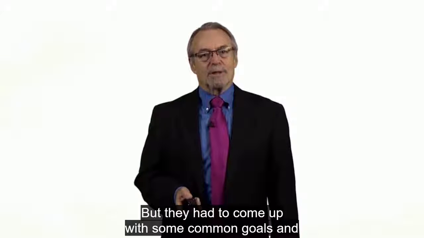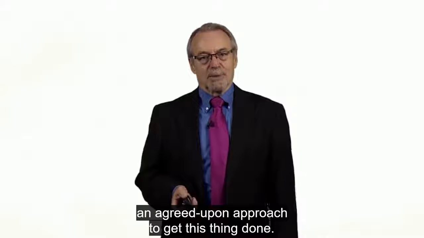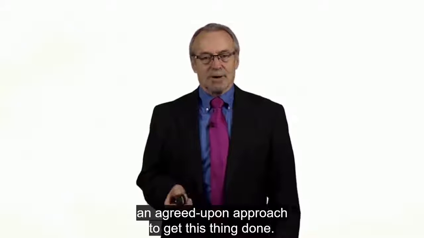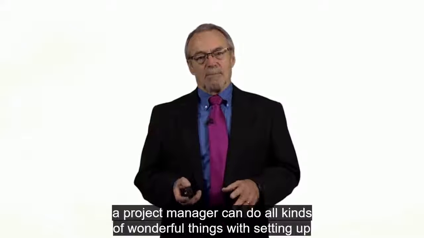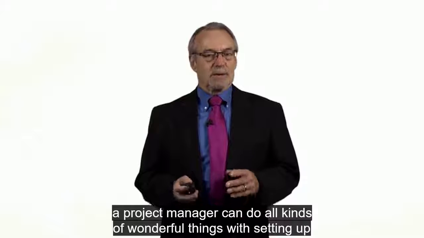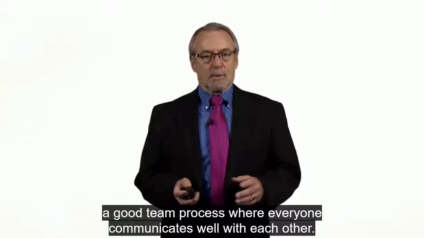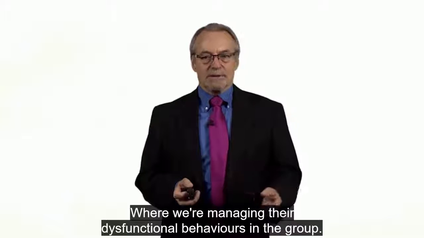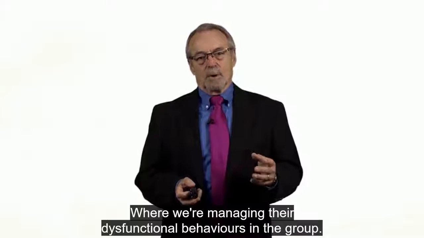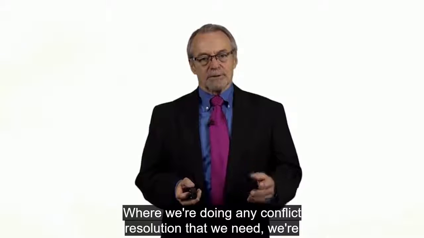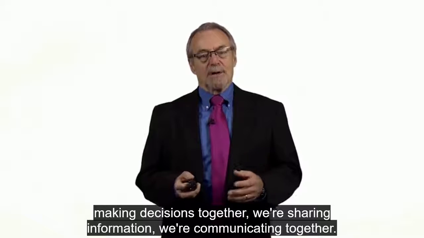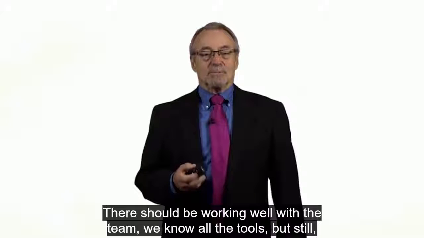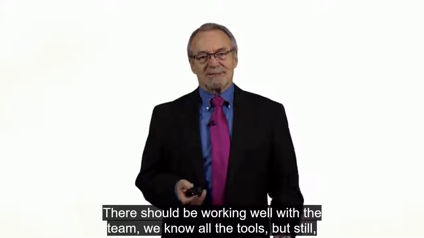But they had to come up with some common goals and an agreed upon approach to get this thing done. Your project's not going to happen without that. So the teamwork pieces: a project manager can do all kinds of wonderful things with setting up a good team process where everyone communicates well with each other, where we're managing the dysfunctional behaviors in the group, doing any conflict resolution we need, making decisions together, sharing information, communicating together, everything's working well, or should be working well with the team. We know all the tools, but still, for some reason, the team's not coming together.